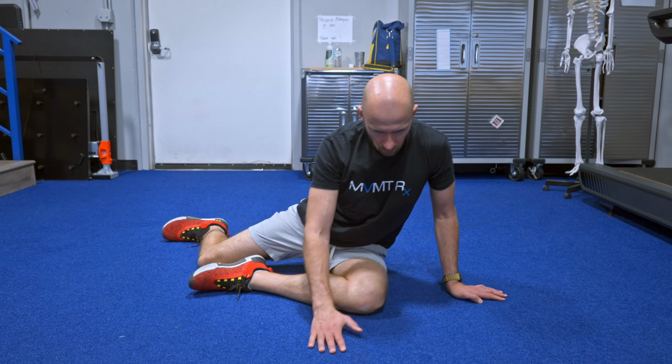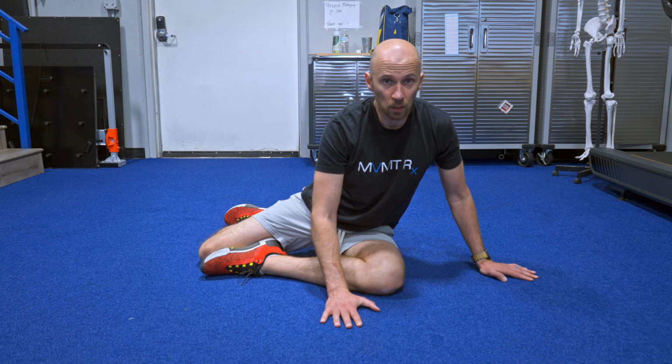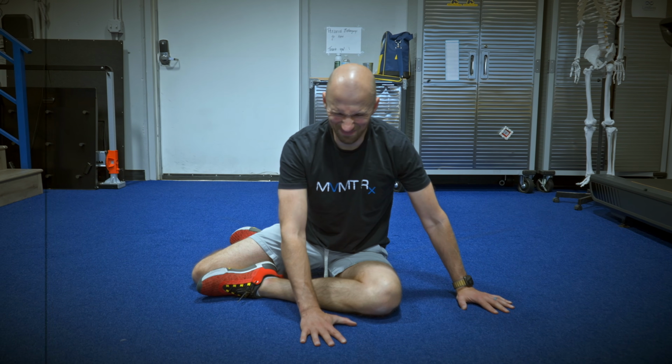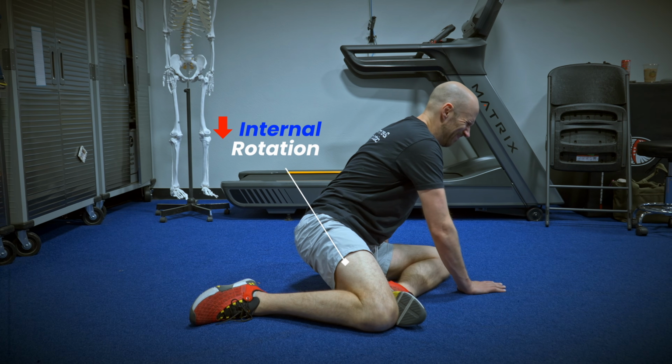Next, to bias the internal rotation component, sit forward so your front knee is flush on the ground and try to drop the hip back. If you can't move into that position, you're limited in internal rotation.